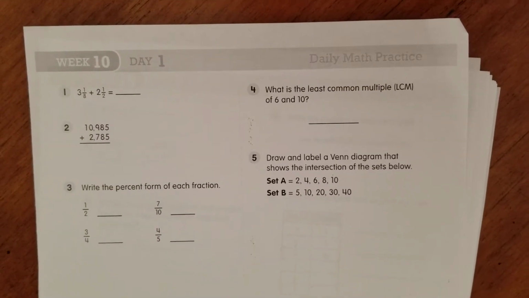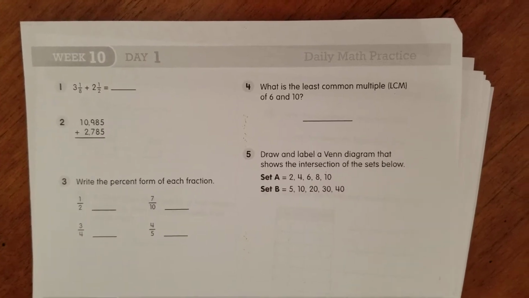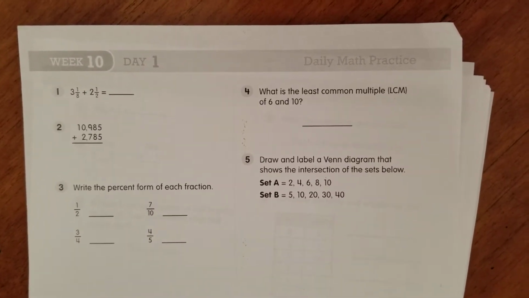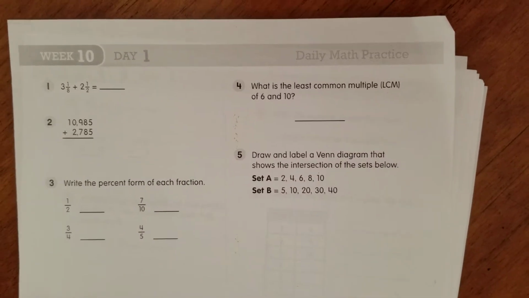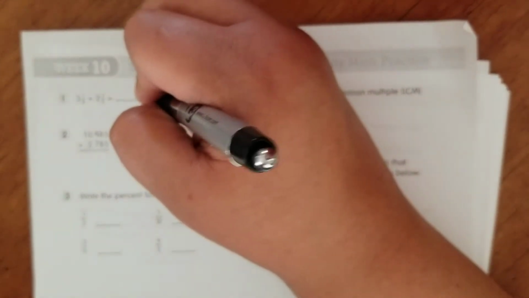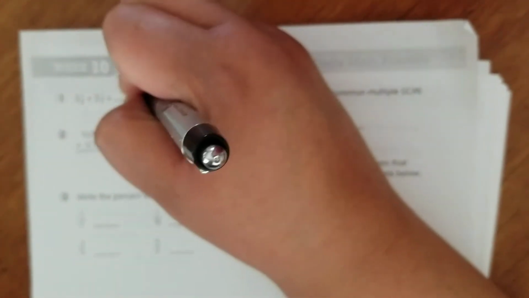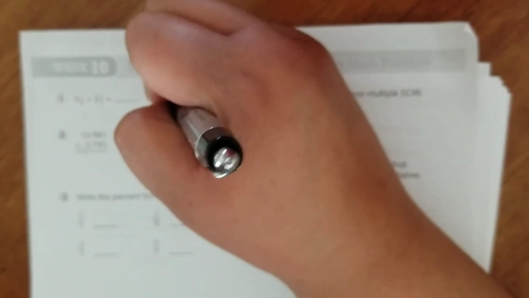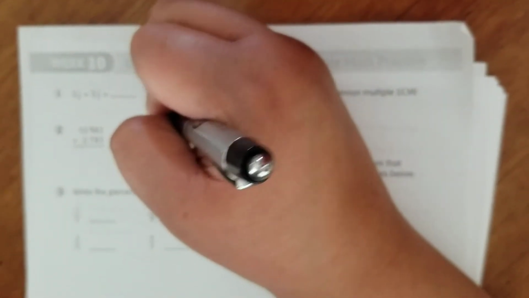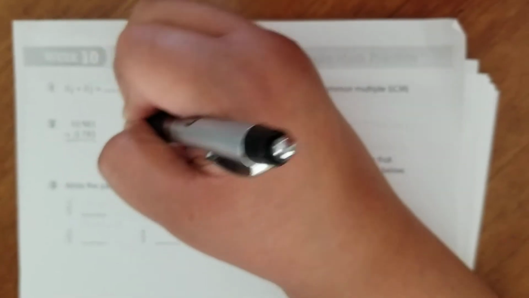So today we're going to go over week 10, page 1 for the daily math and also week 10, day 2. So in this first problem we have 3 1/8 plus 2 1/2. Oops, it's supposed to be plus.